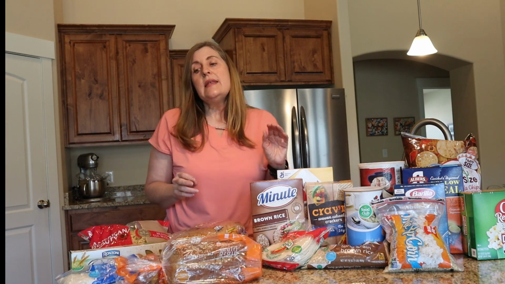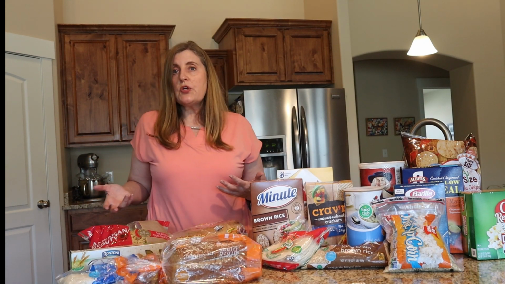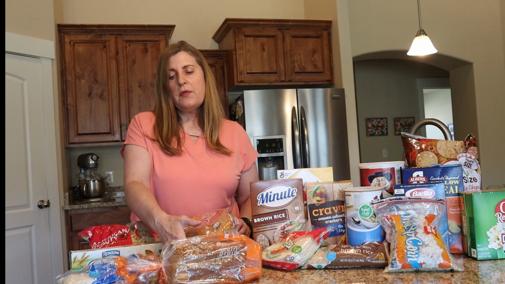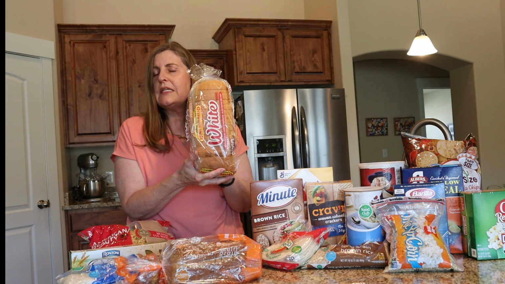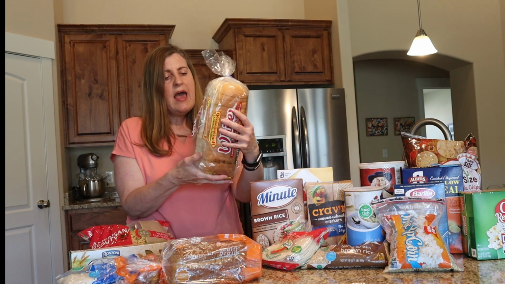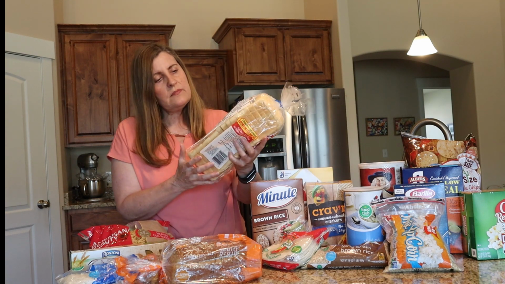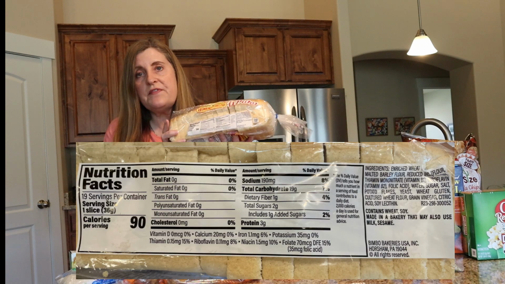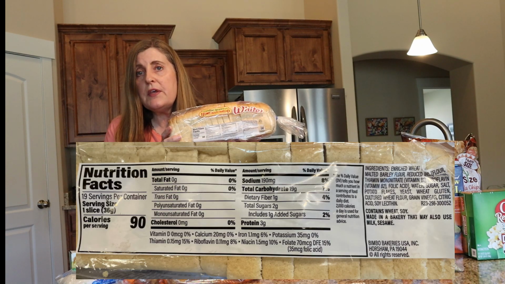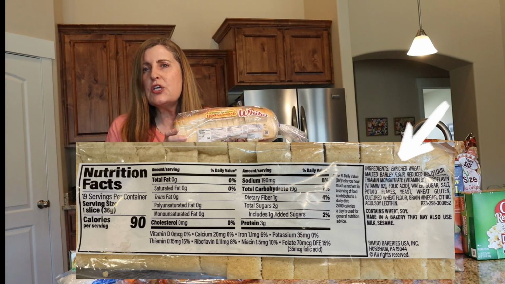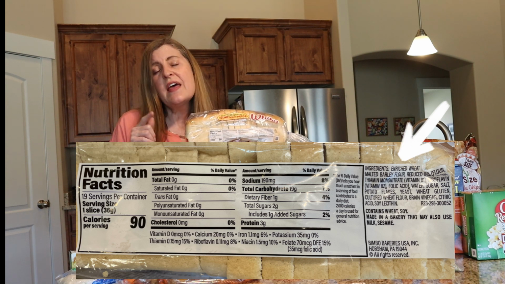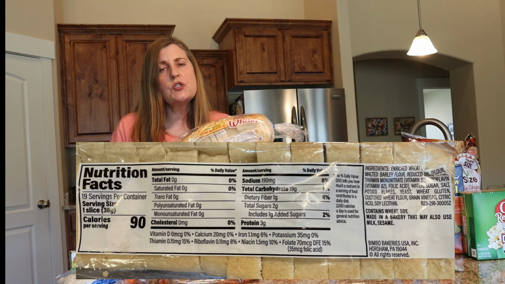Now, let's talk about refined grains. So refined grains, probably the one that people think about the most is white bread. So it is made with wheat, but the wheat has been refined. And if I flip it over and look at the nutrition facts label, and I look at the ingredient list, it will say enriched wheat flour. That is a cue when you see the word enriched that this is going to be a refined grain.